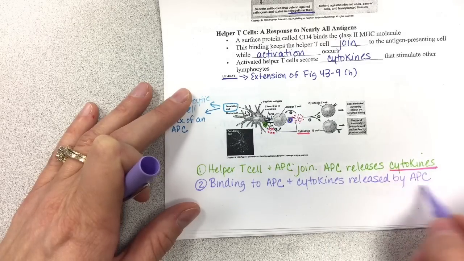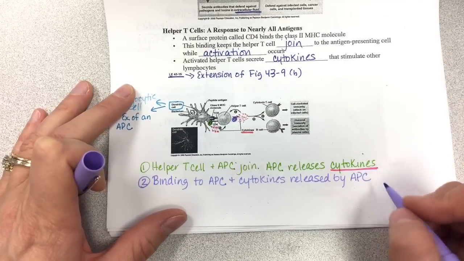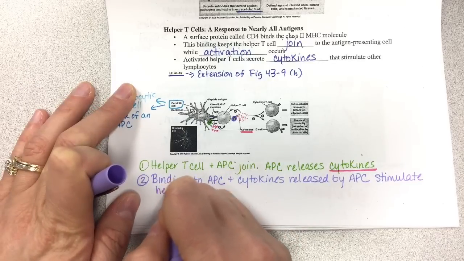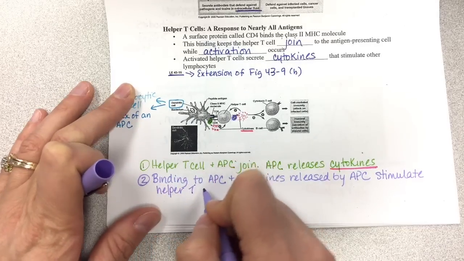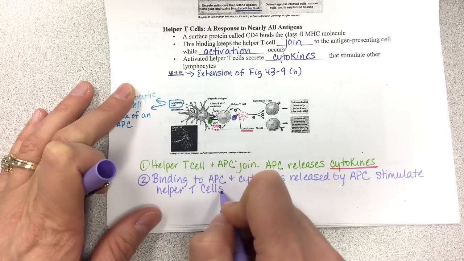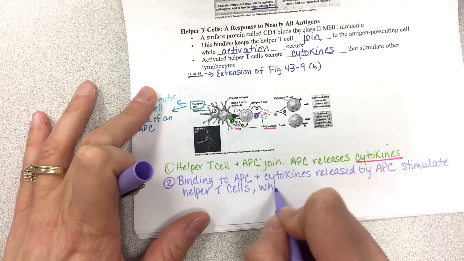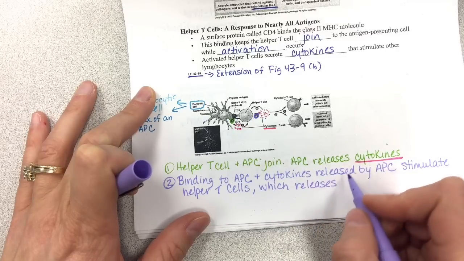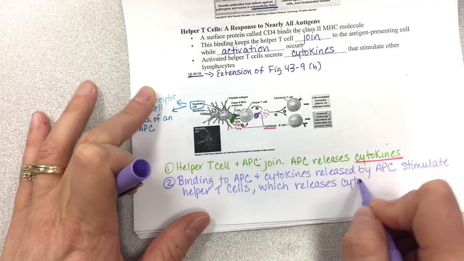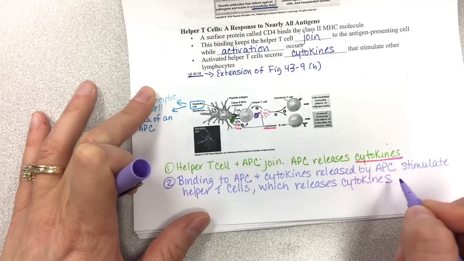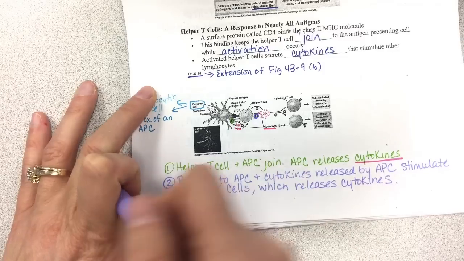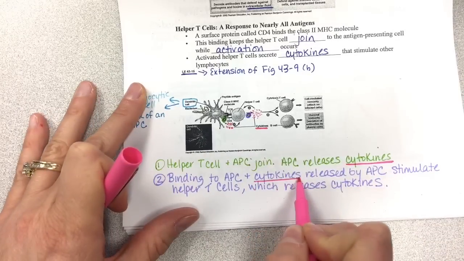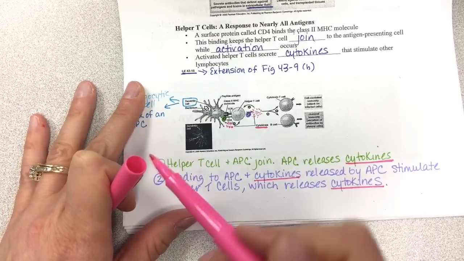And again, you can write that out if you don't know; you're not going to remember what APC stands for. Okay, and we can underline all the cytokines again in pink.